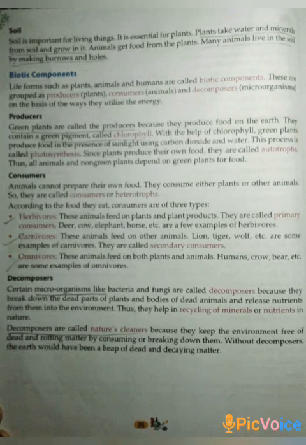The first one is producers. Green plants are called the producers because they produce food on the earth. They contain a green pigment called chlorophyll. With the help of chlorophyll, green plants produce food in the presence of sunlight using carbon dioxide and water. This process is called photosynthesis. Since plants produce their own food, they are called autotrophs. Thus, all animals and non-green plants depend on green plants for food.